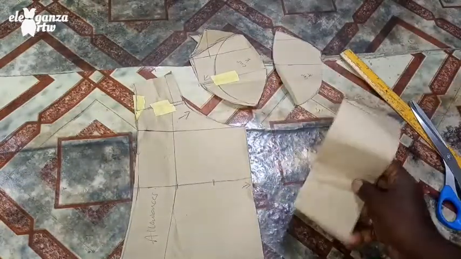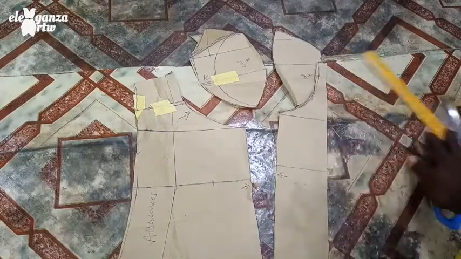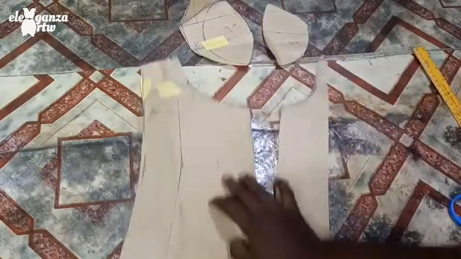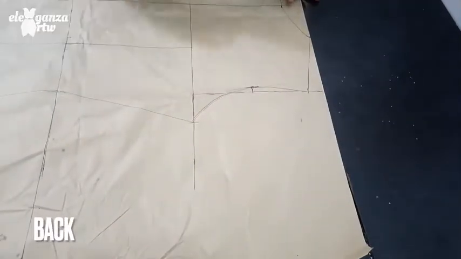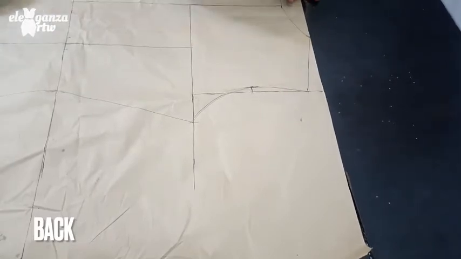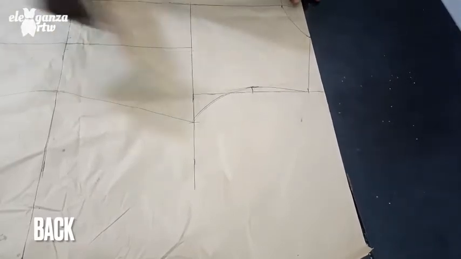This is the front of our corset pattern. So we're done with the front. Now let's move to the back. Just as you do for the front measurement. Although for the back you have your zipper allowance, I added 1 inch for my zipper allowance.